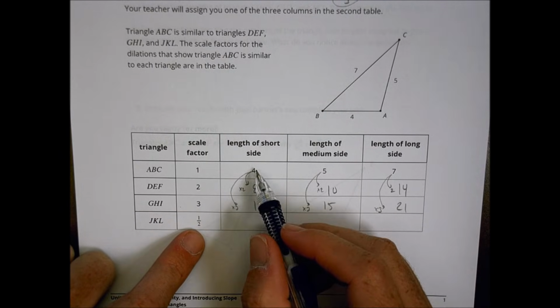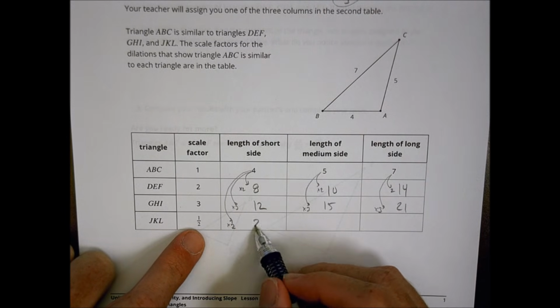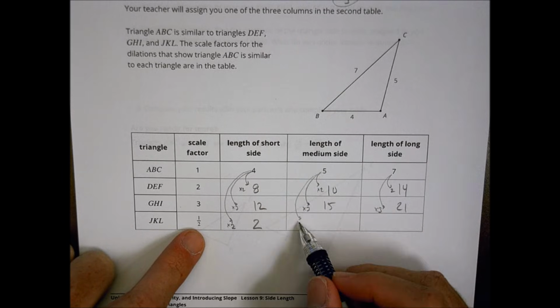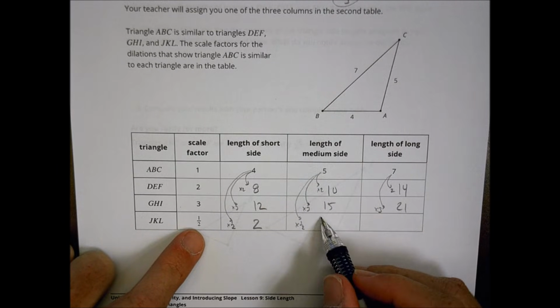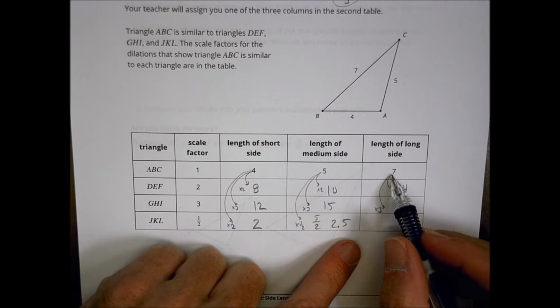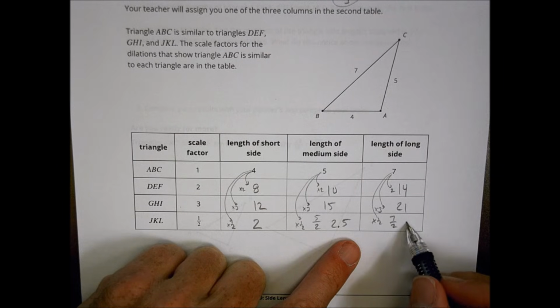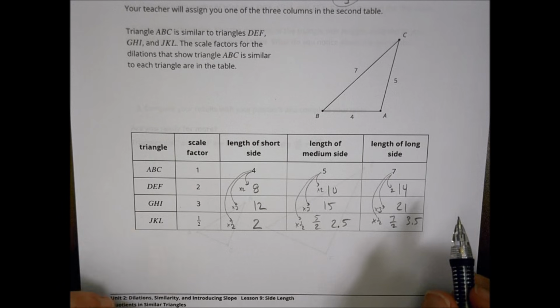And for the half, we have 4 times a half, which is 4 over 2, which is 2. We have 5 times a half, which is either 5 halves or 2.5. And then 7 times a half is 7 over 2, or 3.5. That's where we started off first of all.